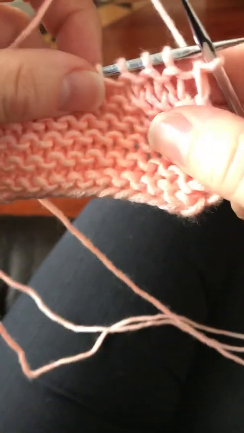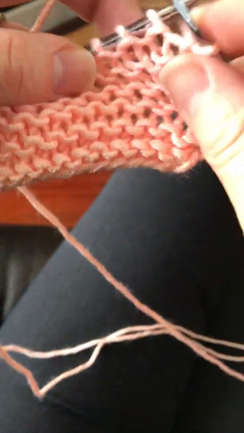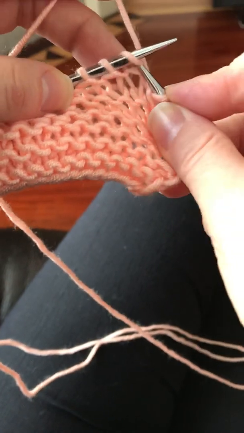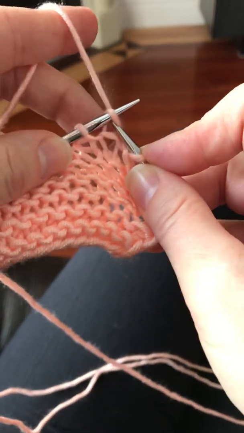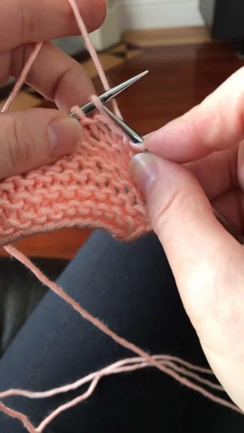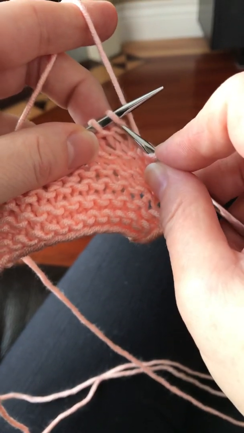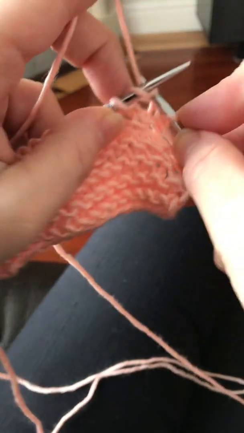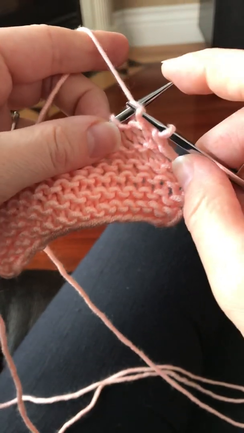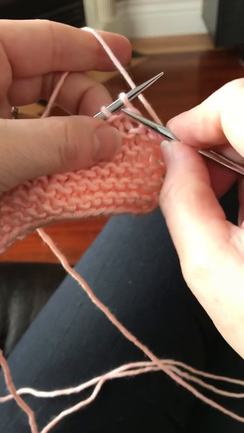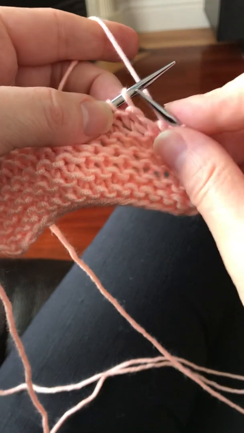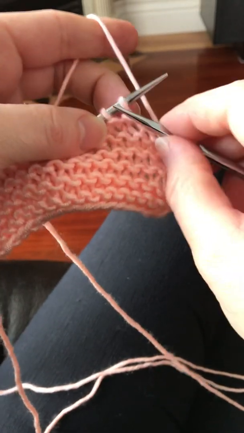This stitch, I actually have to pick up through the front leg, pick up the yarn and bring it, but it has to be done through the front leg, not to cross it.